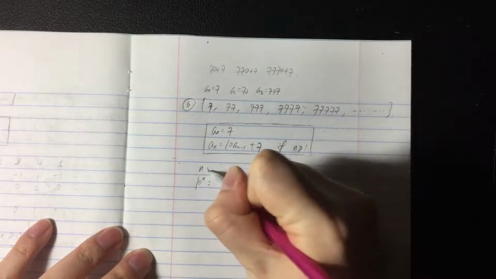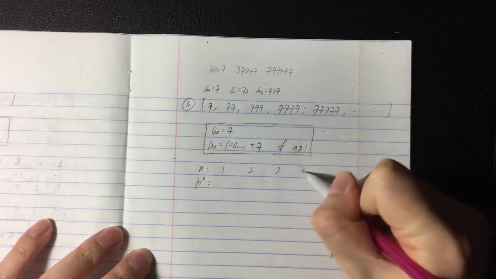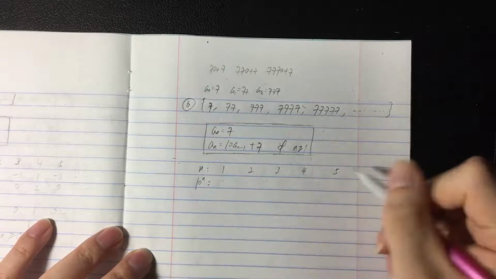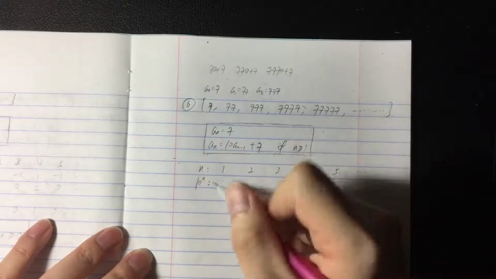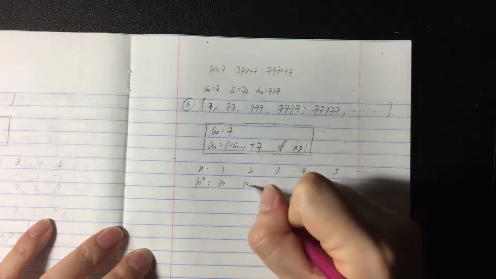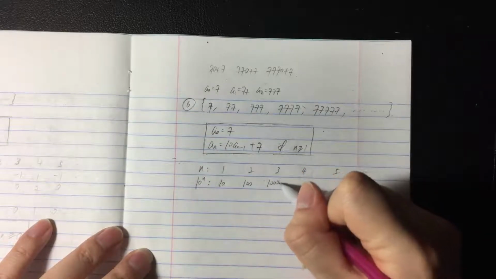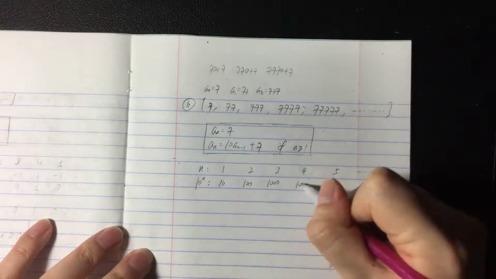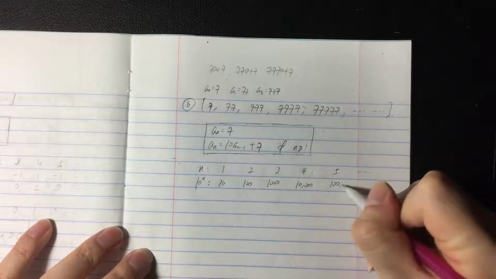When n equals 1, 2, 3, 4, 5, and so on. When n equals 1, 10 to the power 1 is 10. When n equals 2, 10 to the power 2 is 100. When n equals 3, 10 to the power 3 is 1,000. When n equals 4, I get 10,000. When n equals 5, I get 100,000.